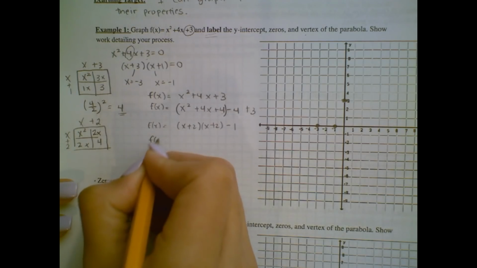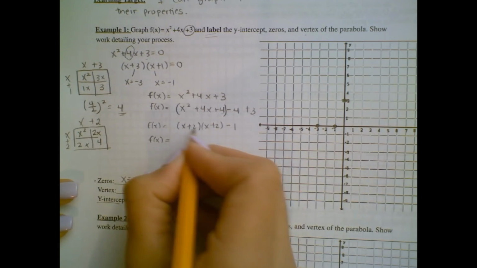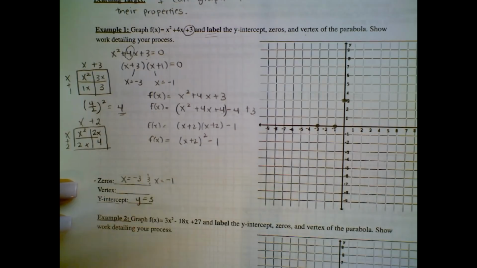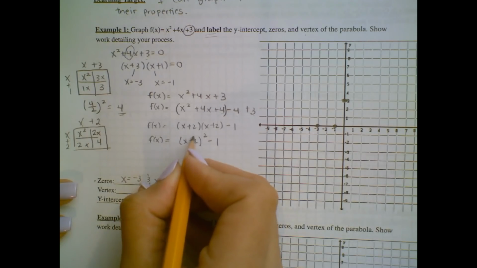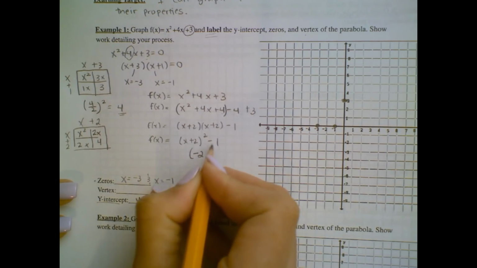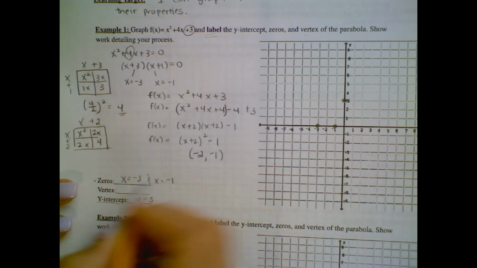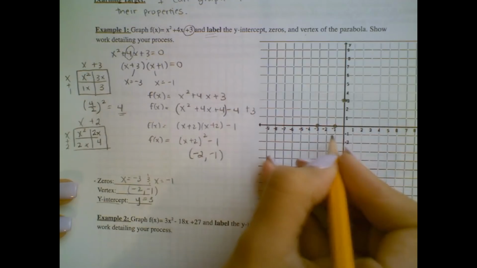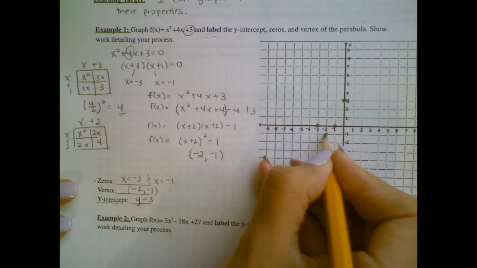All right, we're almost done with putting this into vertex form. Because there are 2 of these, we're going to square. We are now in vertex form, so now I know my vertex. Remember, the x is always opposite, so this is going to be -2, comma, and then this is just -1. So my vertex is at -2, comma, -1. So that is right here.